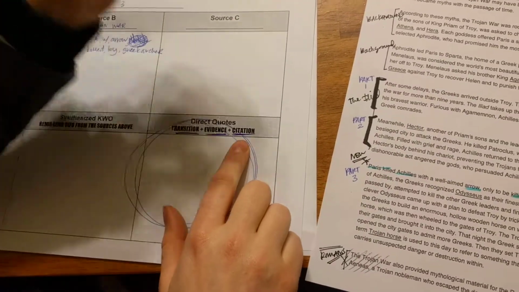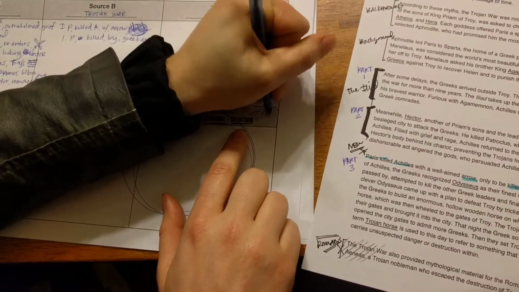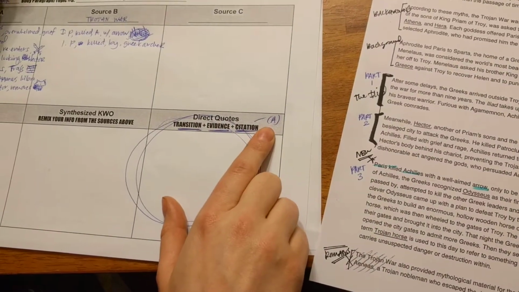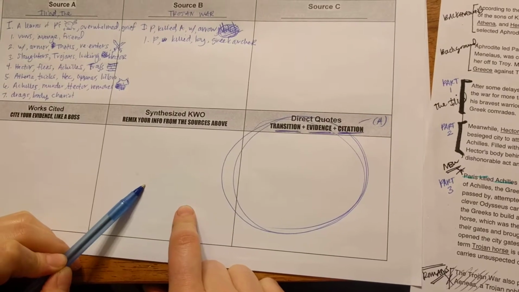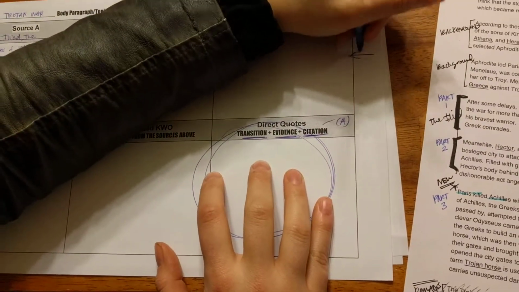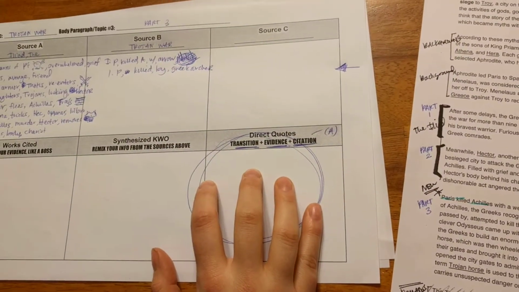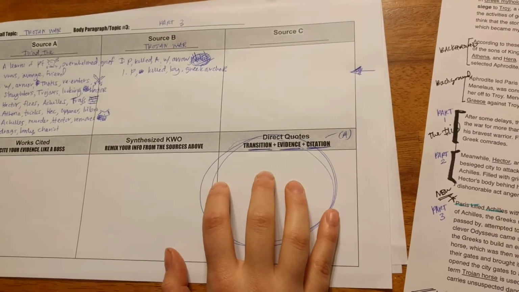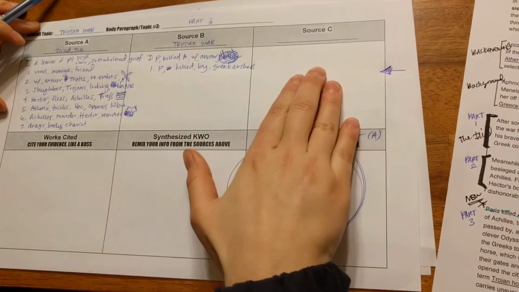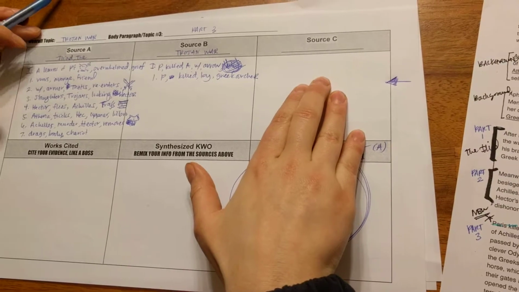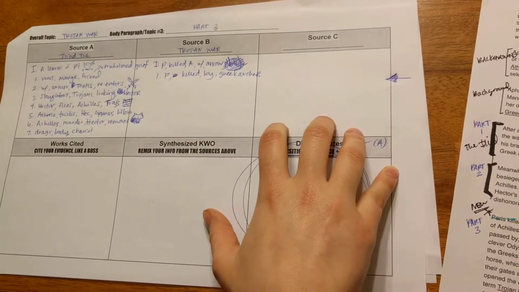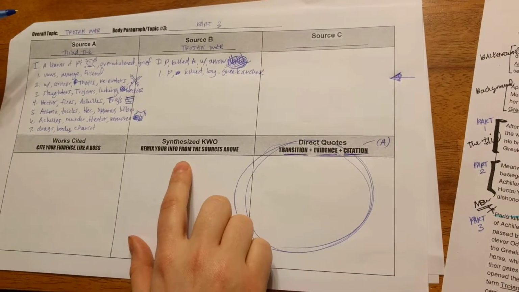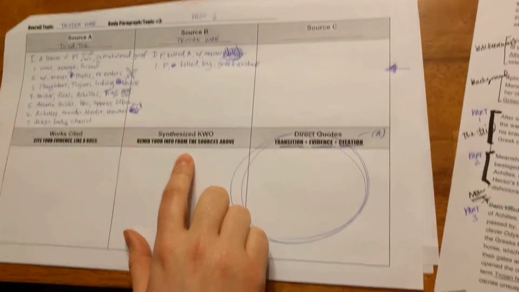And when you're looking at your citation, you don't have your in-text yet, so for the time being, just mark A, B, or C. You don't have to worry about the synthesized KWO today. You're only going to be responsible for this first chart for homework. So your homework today is to make sure you have 1 of your 3 body paragraphs completed for next class. That way we can do 2 and 3 the following class period, and I can show you what we mean by a synthesized KWO. All right, good luck.